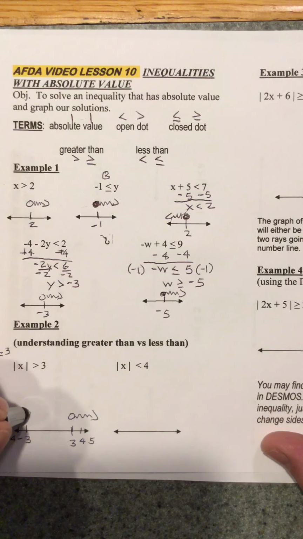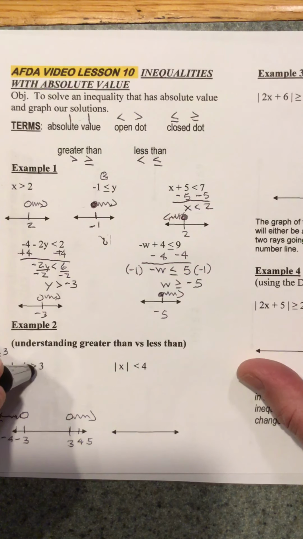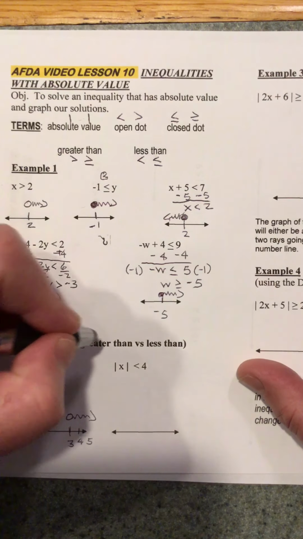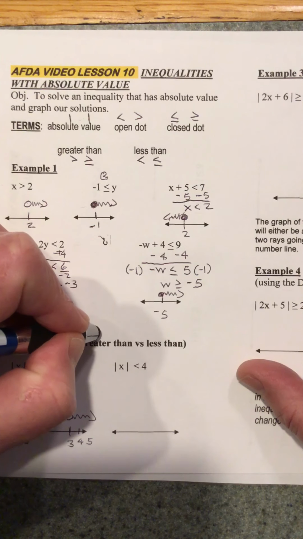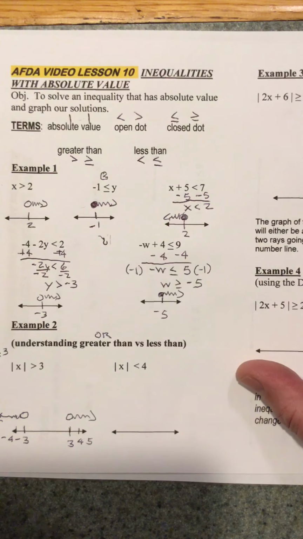But likewise, over here, you have a second choice, and you might put an open dot there and shade to the left. And we're going to refer to this, pay attention to this inequality, which you're again saying absolute value of x is greater than. And we're going to refer to greater than problems as, I'm going to call those or problems.